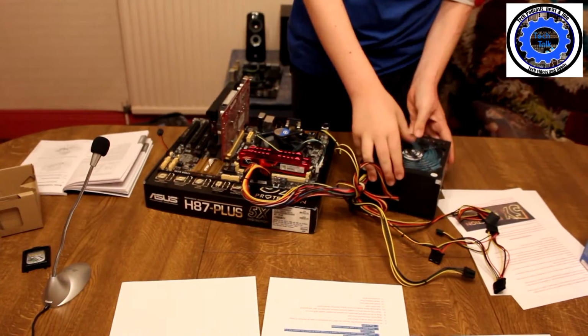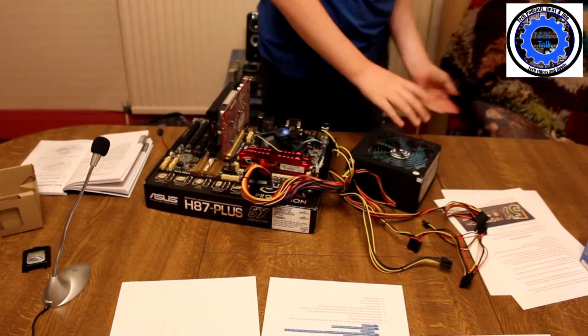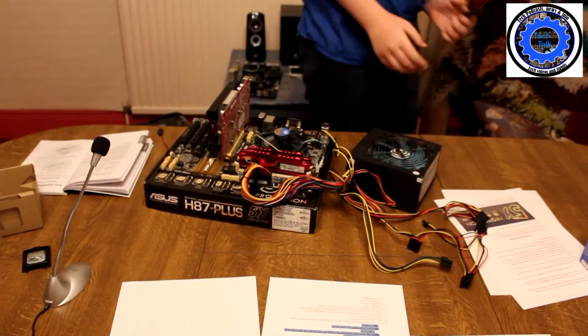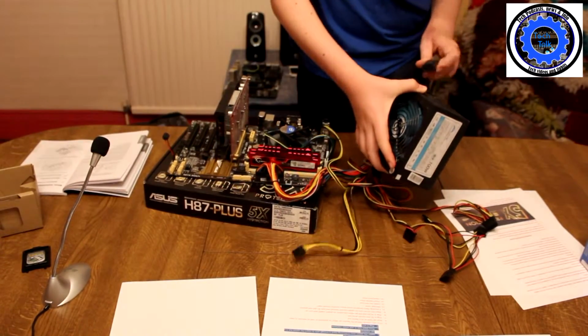And what we need to do is we need to take the power supply, we need to plug it in, make sure it's off first of all.